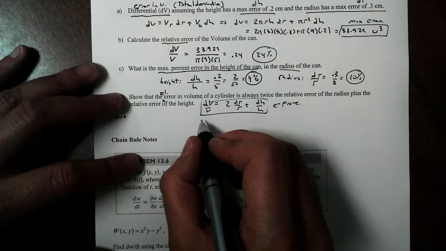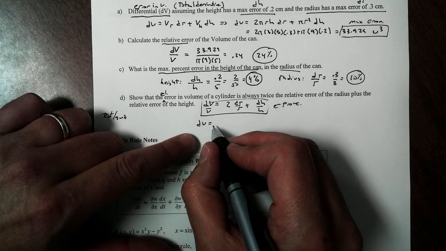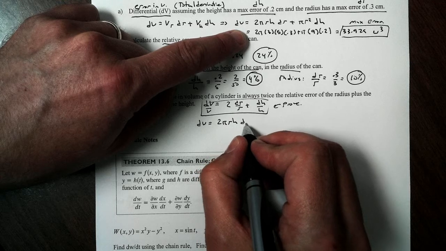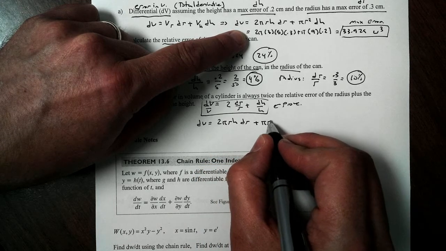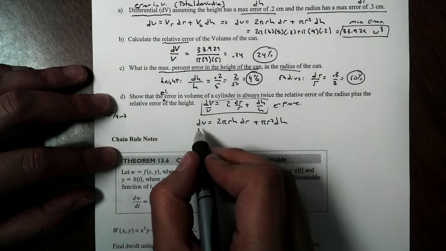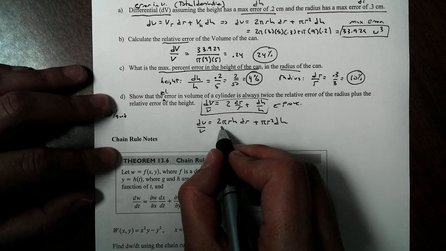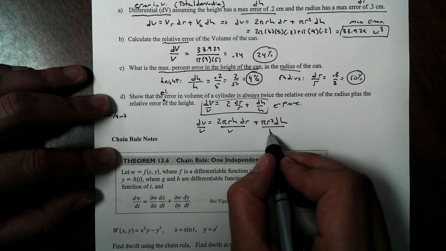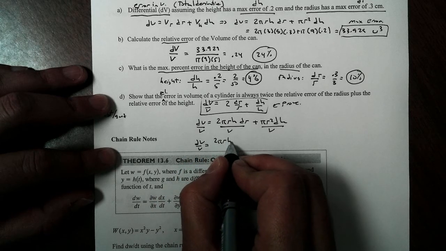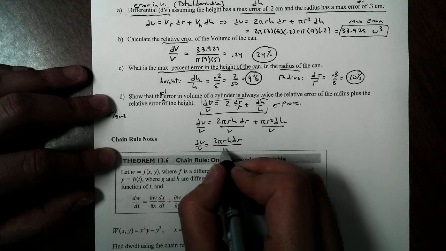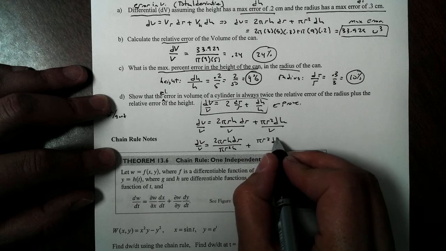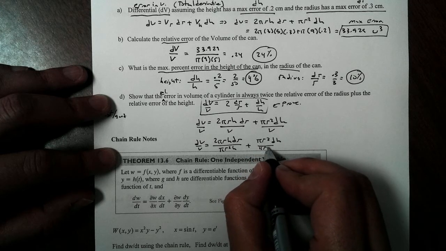Well, let's start with just the error in the volume. I already have that up here. That is 2 pi r h dr plus pi r squared dh. And if I'm looking for the relative error in the volume, I just divide everything by V. So dV over V equals 2 pi r h dr over the actual volume, pi r squared h, plus pi r squared dh over pi r squared h.